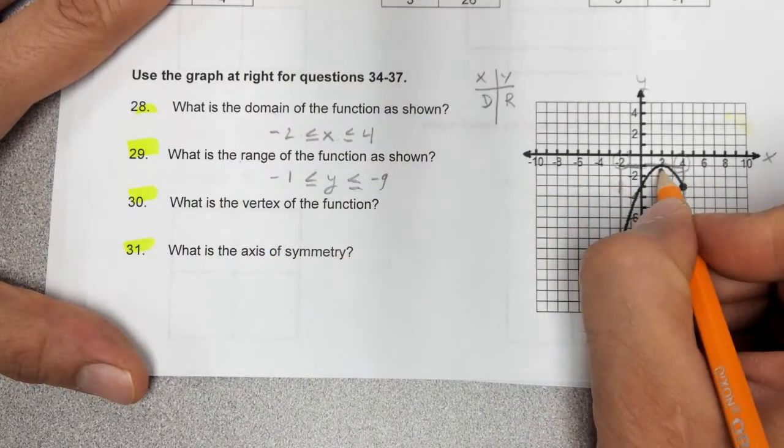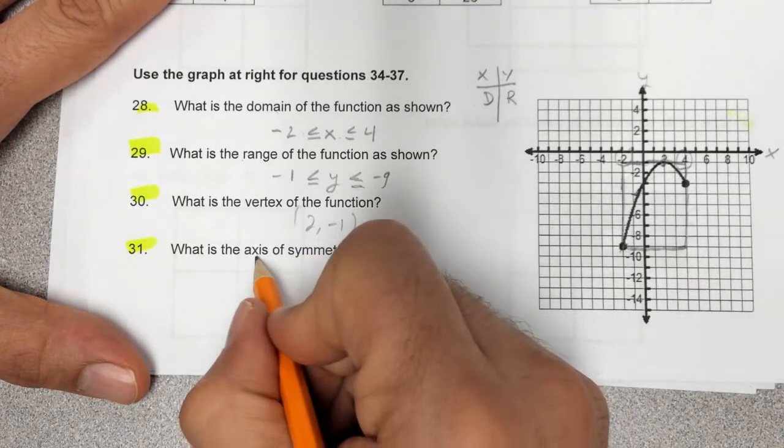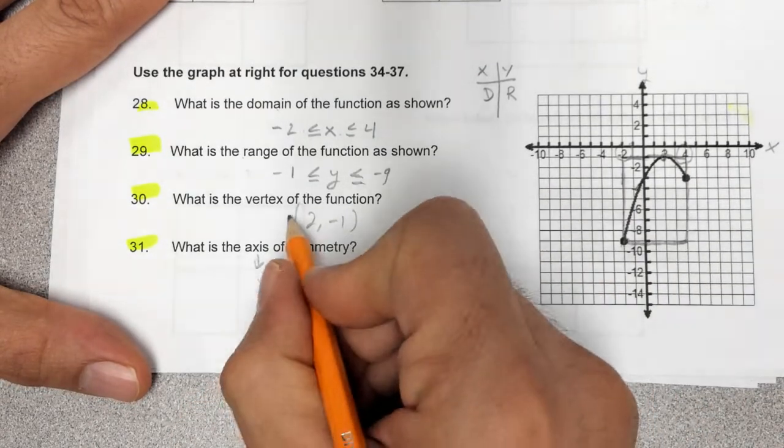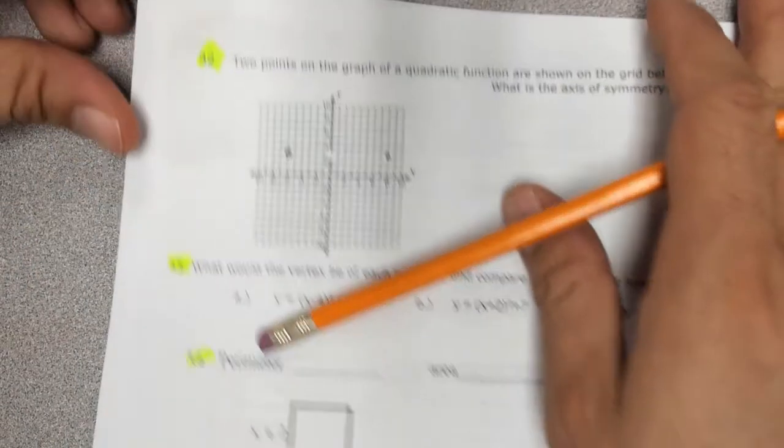The vertex is right here, which is 2, negative 1. And the axis of symmetry is the x value of the vertex. Alright, notice there's a lot of these on the test, so it's pretty important to do these.